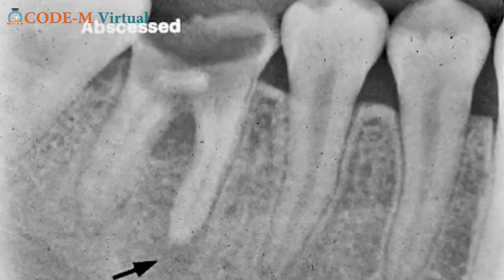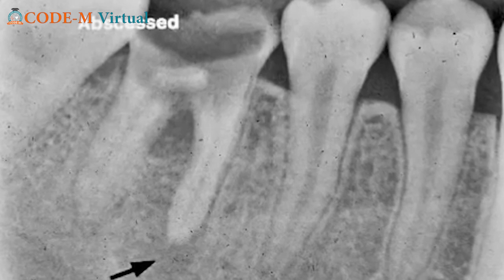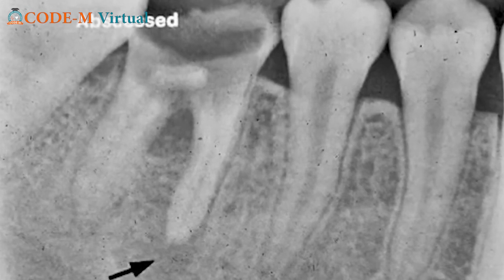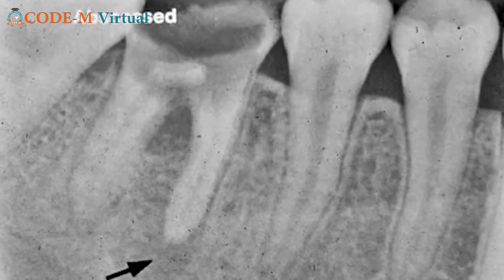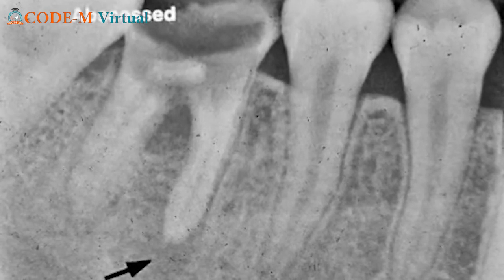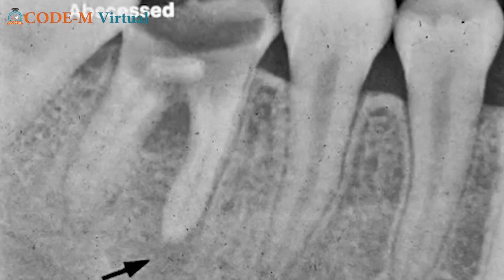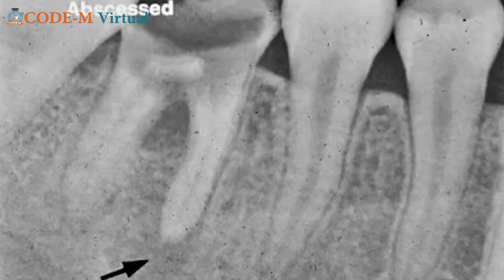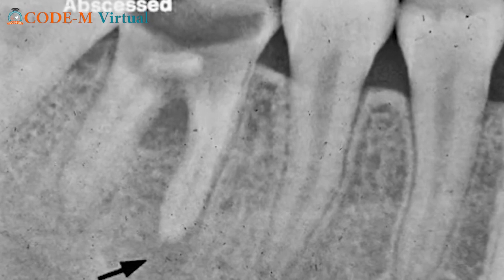The radiolucencies can be of other reasons as well. There may be some granuloma or some other cyst as well. And we can see in the crown portion that the crown of this tooth is almost completely obliterated.